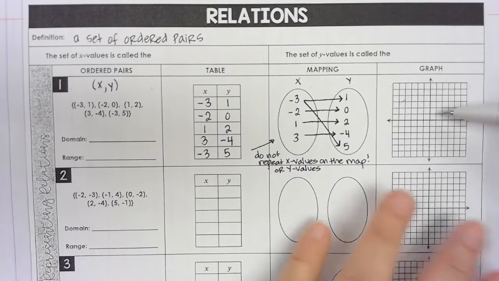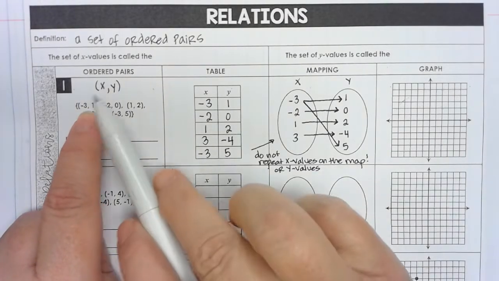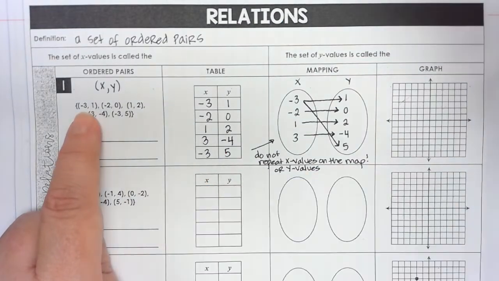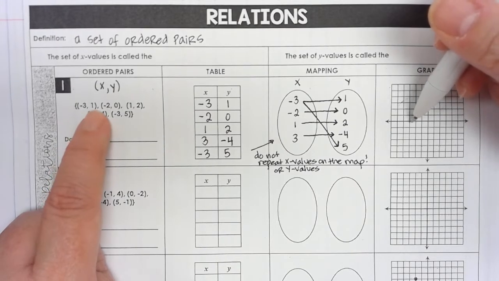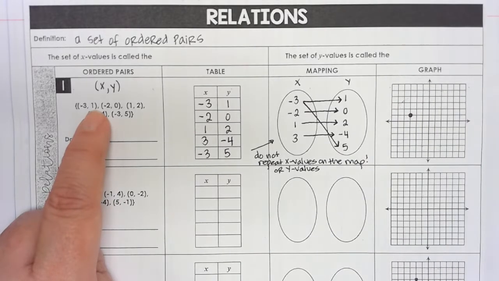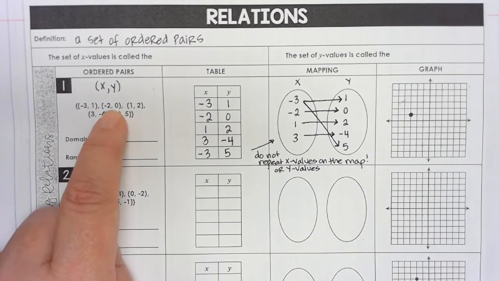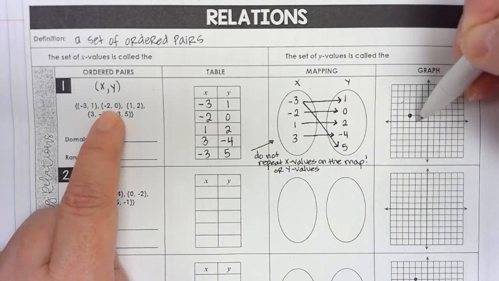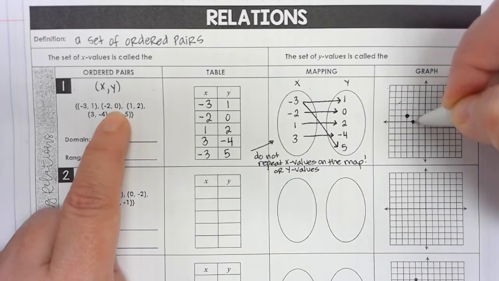Then, if I want to show my relation by a graph, I can go back to my ordered pairs. Remember that the first number tells you to go side to side, and the second number tells you up and down. So -3 means start at the origin and go to the left 3, and then +1, go up 1. So there's a point. The second one is -2, 0, so go back to the origin. Since it's -2, we'll go left 2, and then 0 means don't go up or down at all. So our dot is going to be right here on the y-axis.